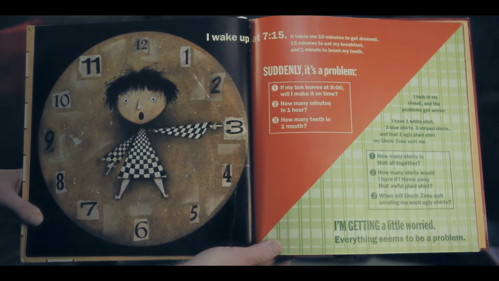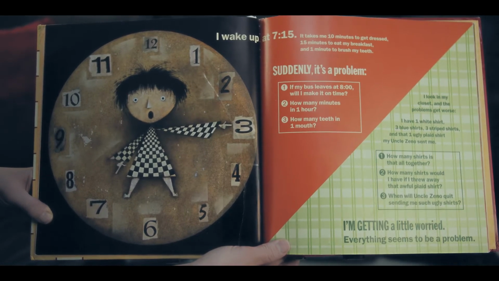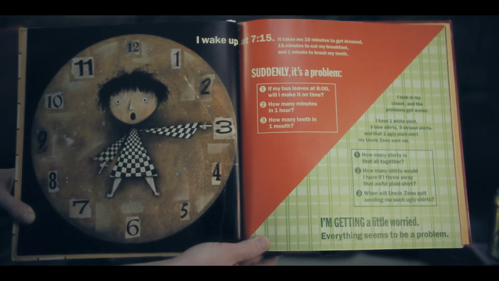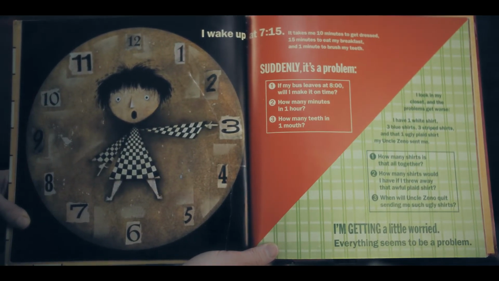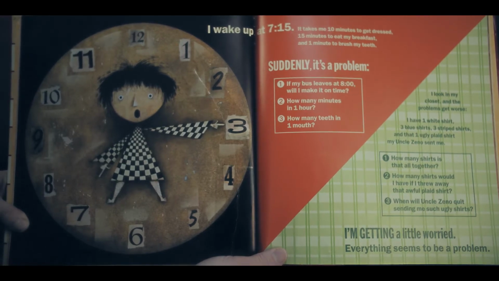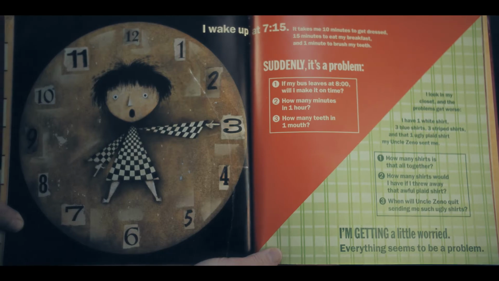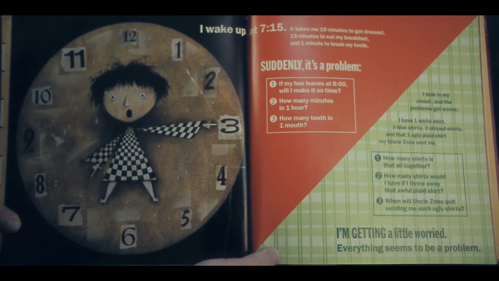1, if my bus leaves at 8 a.m., will I make it on time? 2, How many minutes in 1 hour? 3. How many teeth in one mouth? I look in my closet and the problems get worse.